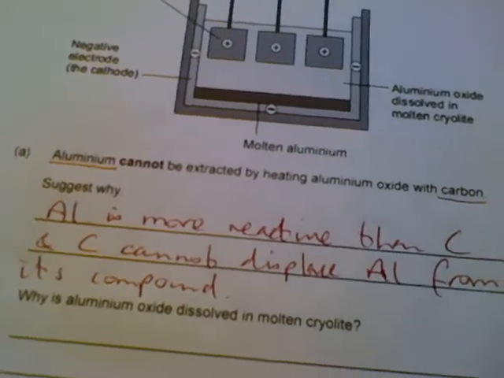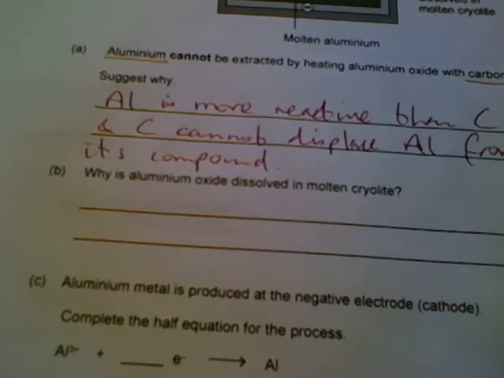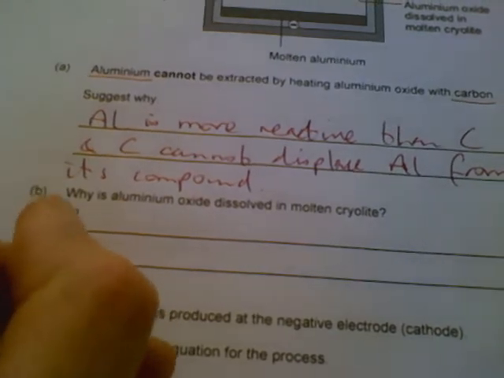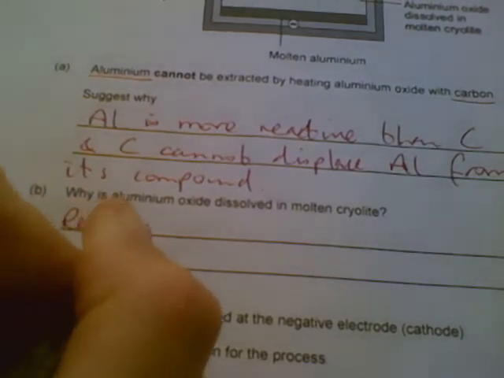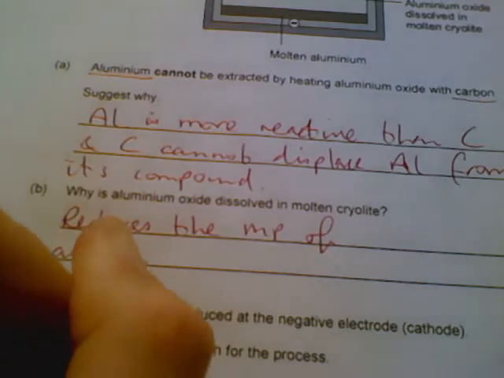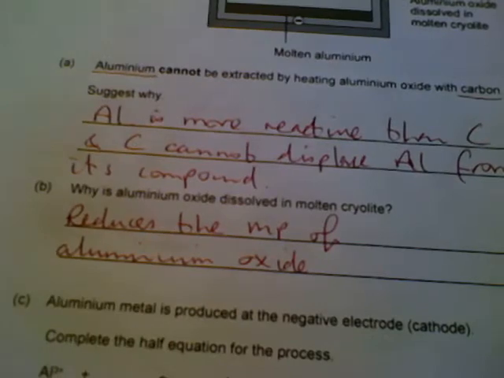Why is aluminium oxide dissolved in molten cryolite? Cryolite reduces the melting point of aluminium oxide, so it saves money.